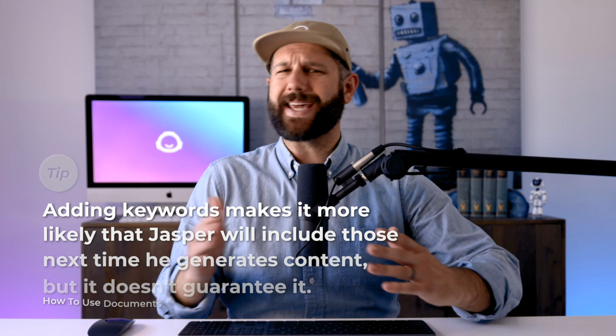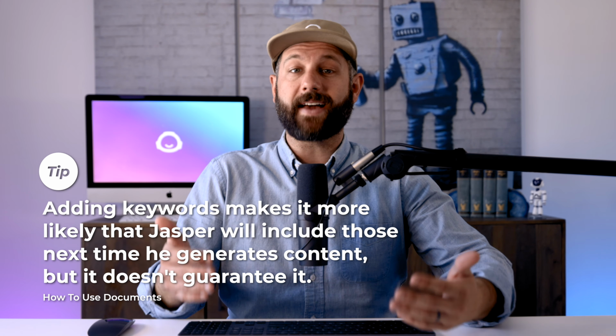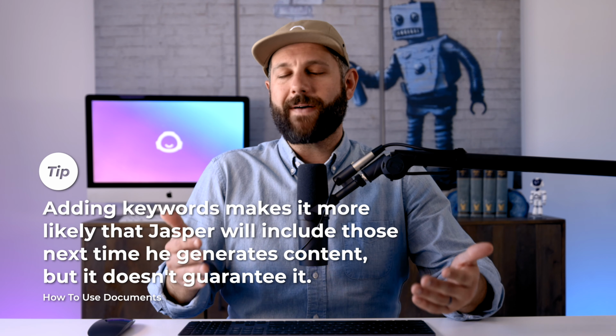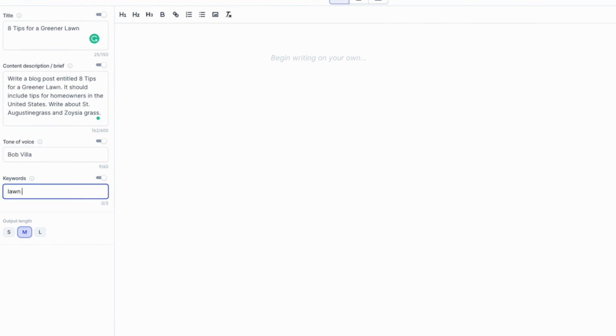This is an often misunderstood element of a document. You see, adding keywords makes it more likely that Jasper will include those keywords the next time that he generates content. However, this does not guarantee that he will include them though. Jasper is an expert at writing, and he does a great job of not overloading a keyword when it's not relevant. Here, we'll use lawn care as a keyword.